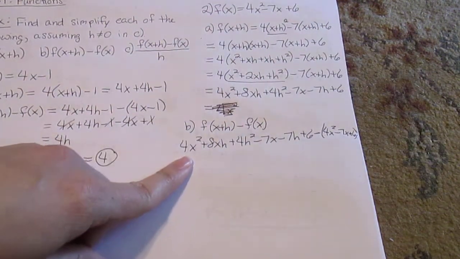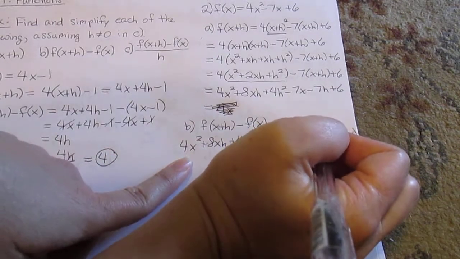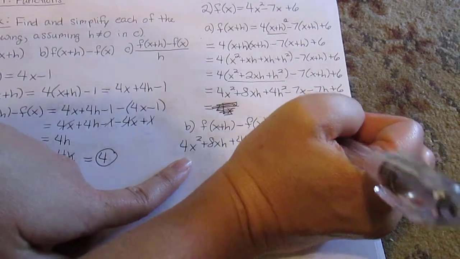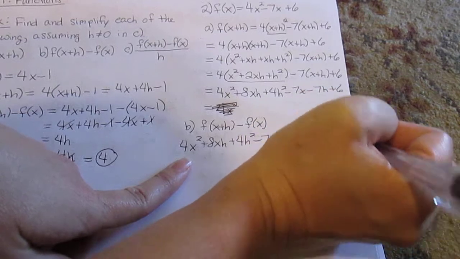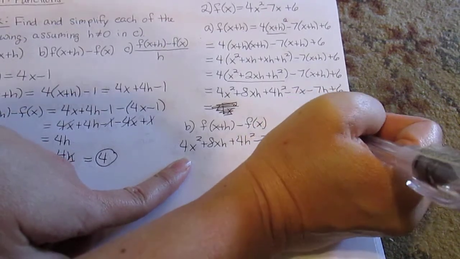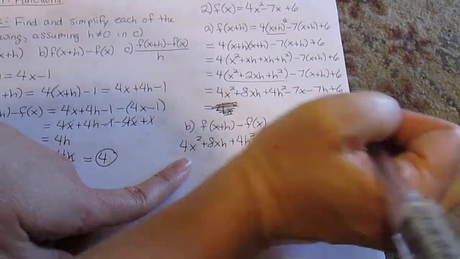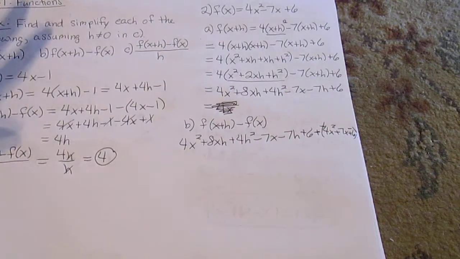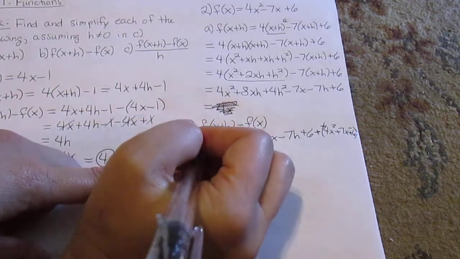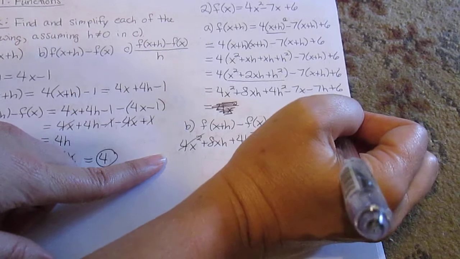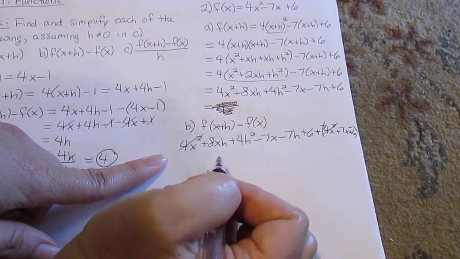Okay, so when we subtract, so I don't have to rewrite this, it just means we're going to change all the signs. So I'm going to turn it to a plus and then switch all the signs in here. And you should see a lot of things canceling out. At this step, there's always something that cancels out. So we've got a positive 4x squared and a negative 4x squared.